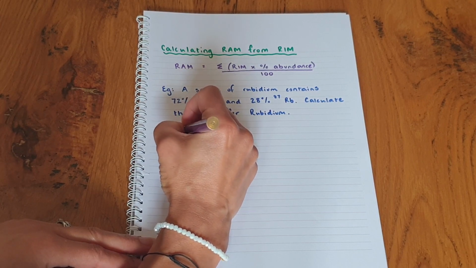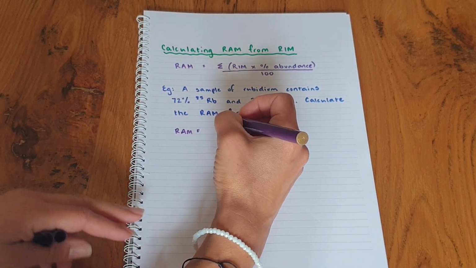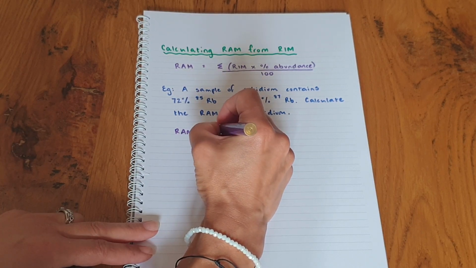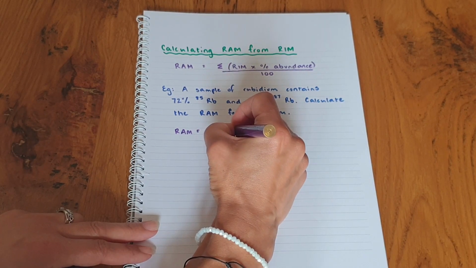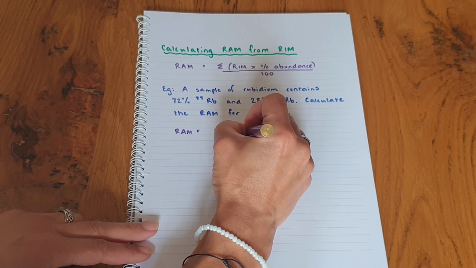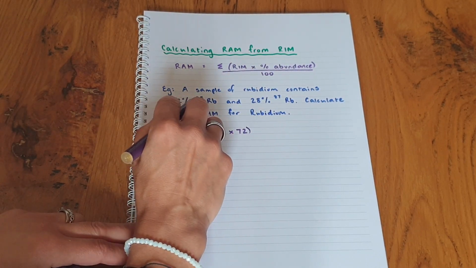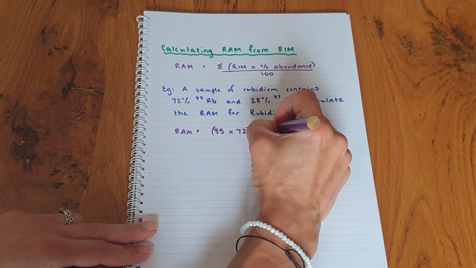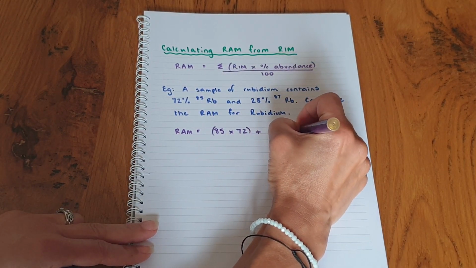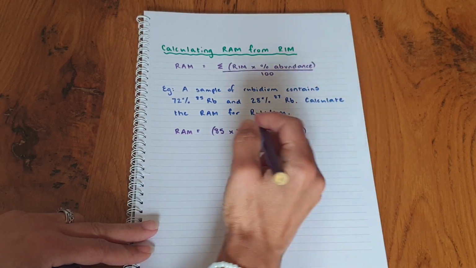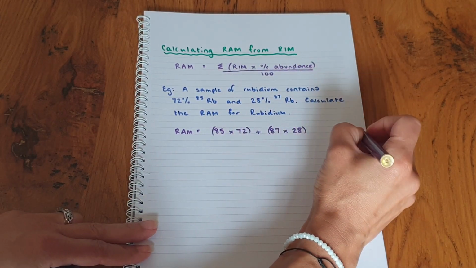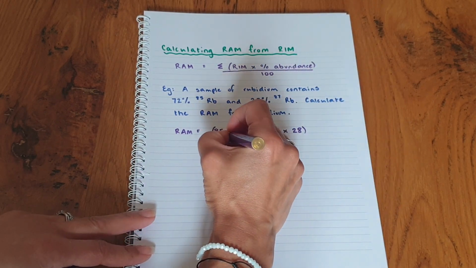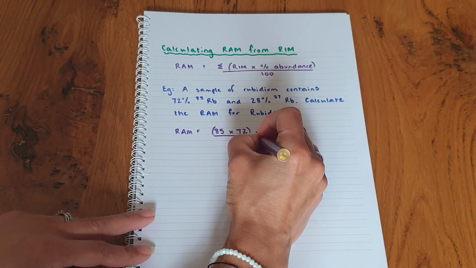So let's use our formula. We are going to take the first one. So the first RIM is 85 and we're going to multiply it by 72 because that's the percentage abundance of that isotope. We add it to the 87, which there's 28% of that. Now, if I had more isotopes, I would just keep adding them. Each of the isotope weights multiplied by their percentage abundance. Divide the whole thing by 100.